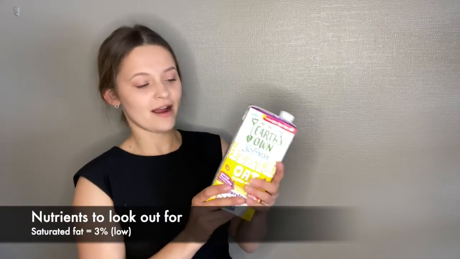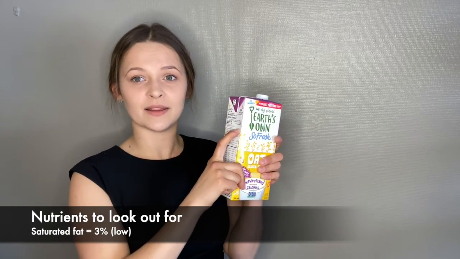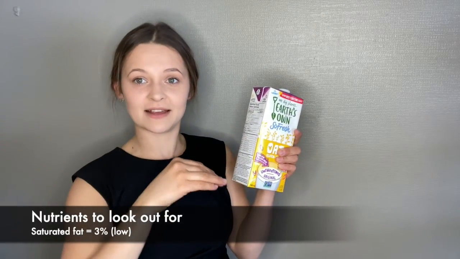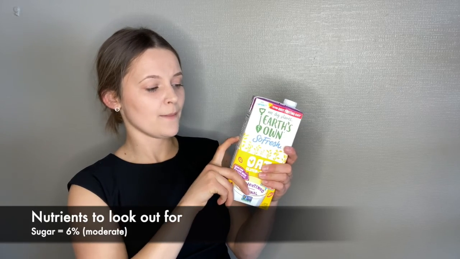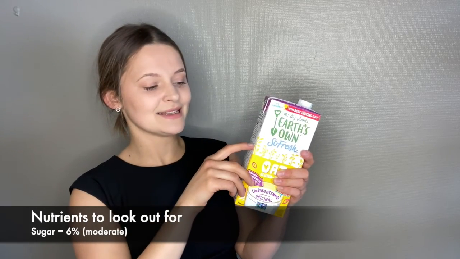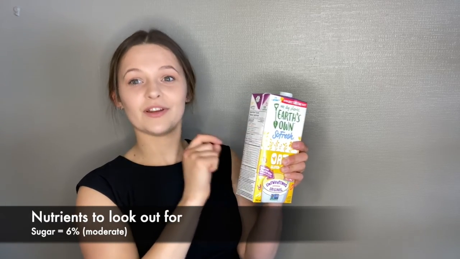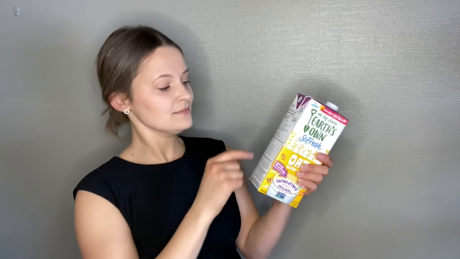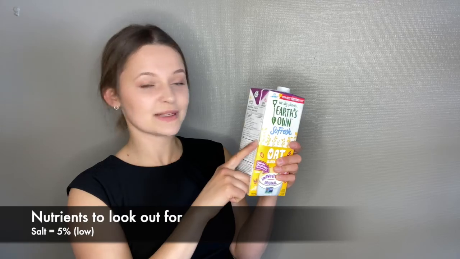So going back to my oat milk here, the nutrients that I'm going to look out for are saturated fats, which are only 3% in the serving, so that's 5% or less, so that's low. Another thing I will look out for are the sugars. So per cup it's 6%, so it's not quite the 5%, but it's pretty close. And all I'll be using this for is probably my coffee, so I won't have the full serving or the full cup, so that's still okay. Another thing I'll look out for is the salt, which is just 5% in that serving.